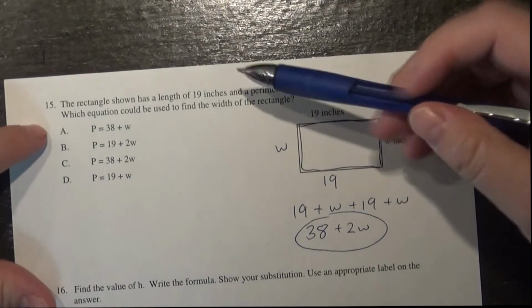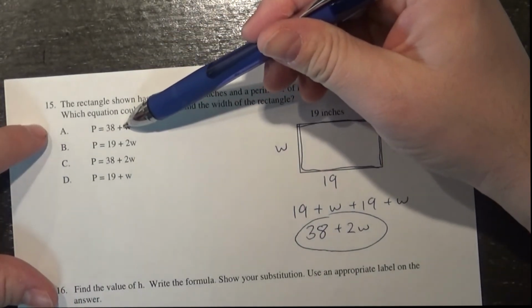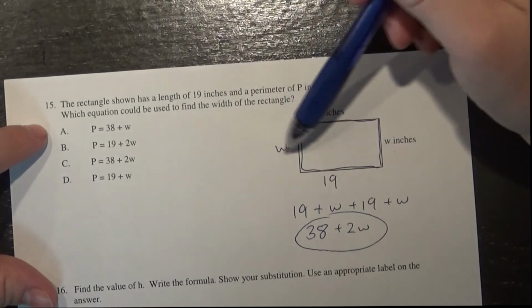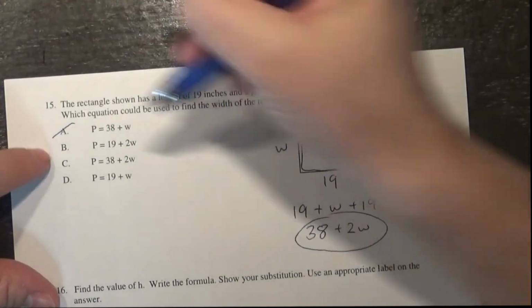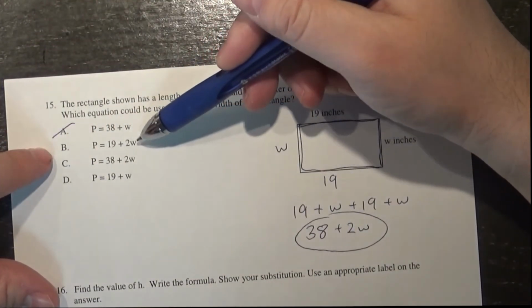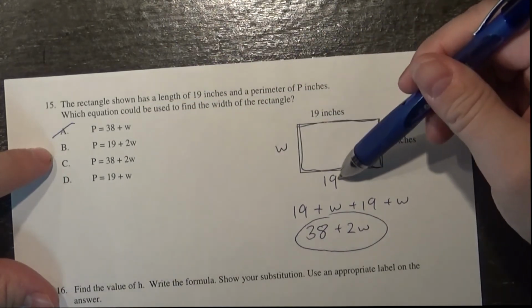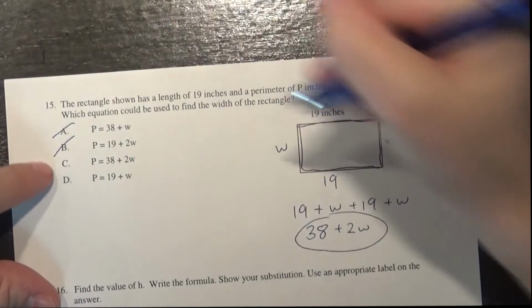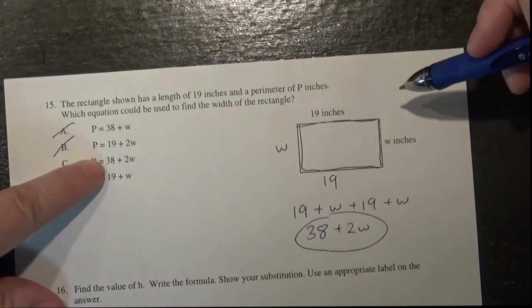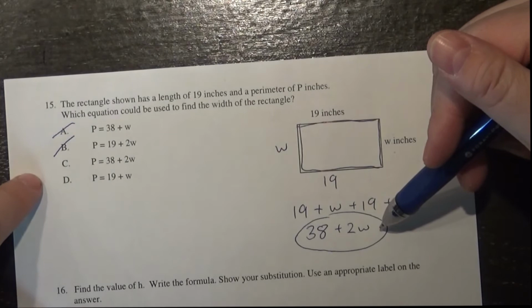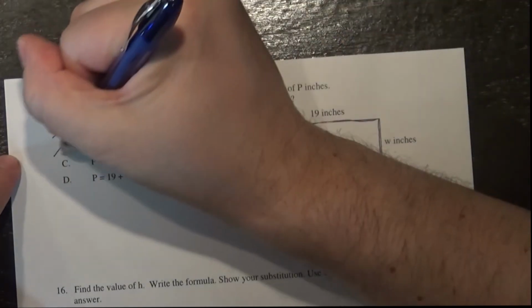So I have A, that says 38 plus w. Well, if we do that, we're missing an entire side, a w side. So it can't be A. Letter B says 19 plus 2w. There again, we've got 19, we've got the 2w, but we're missing another 19. So it can't be B. Letter C, it says 38 plus 2w. Hey, that sounds familiar. That's what we said it was earlier, and that is our answer.